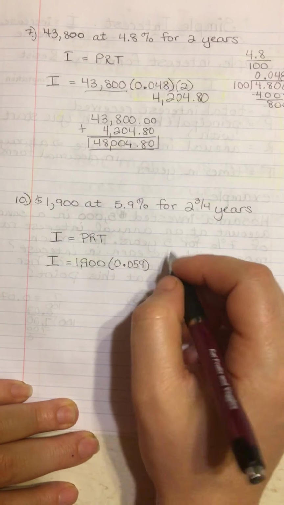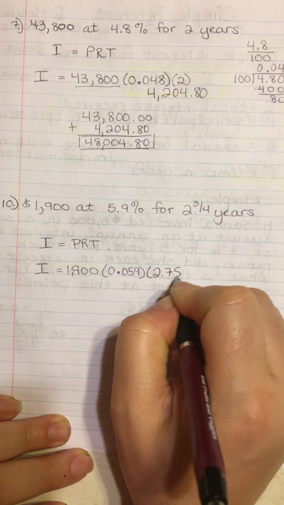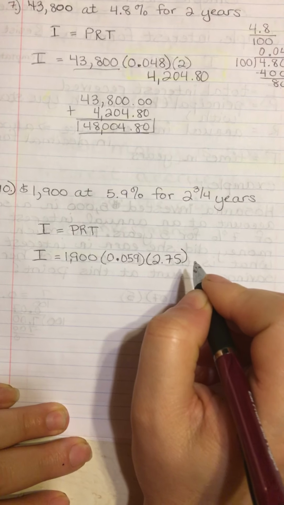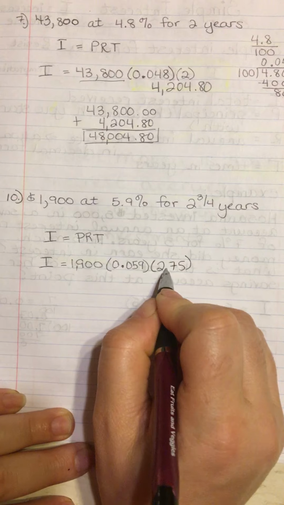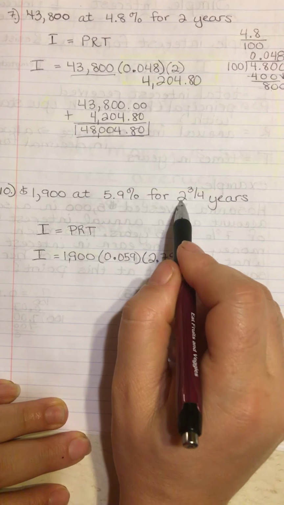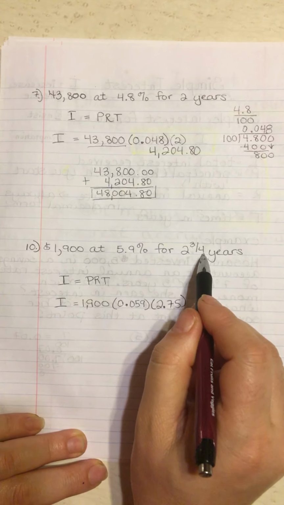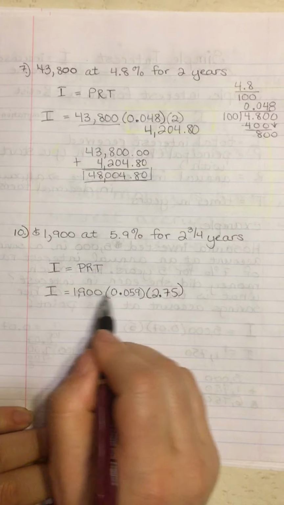So our number here would be 2.75, right? So that's how we change it into a decimal, because this is a mixed number. So now we have a whole number and 3/4 becomes 0.75, right? If you divided 3 by 4, it'd be 0.75.